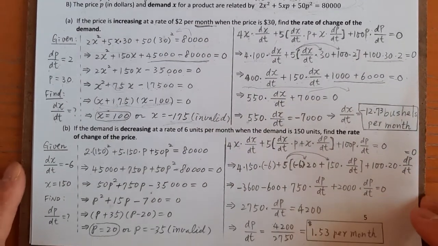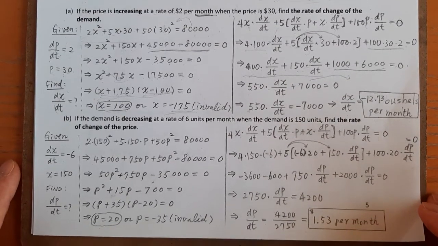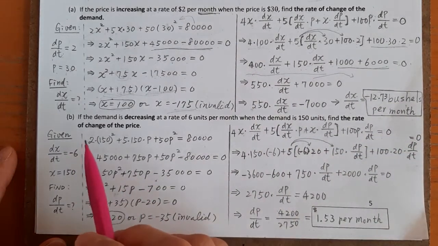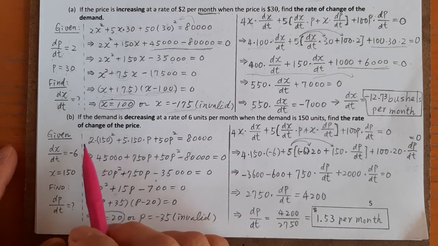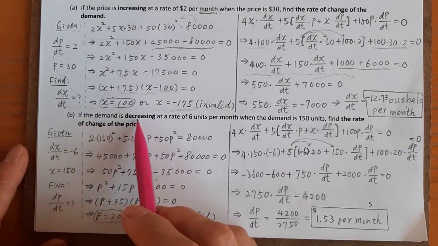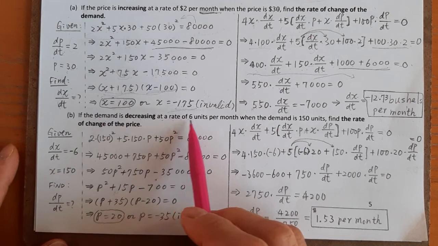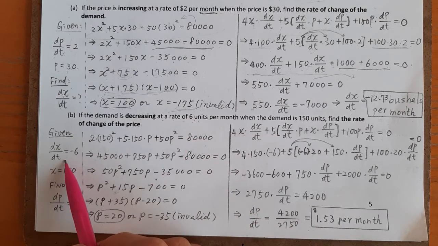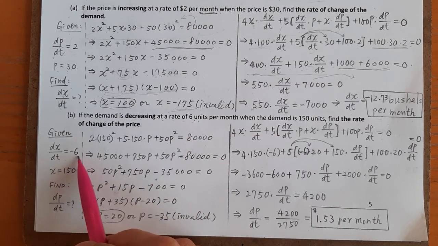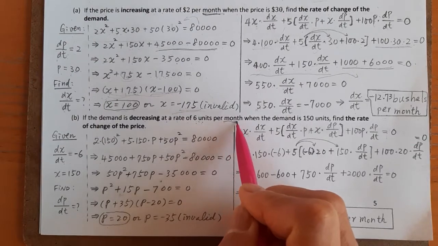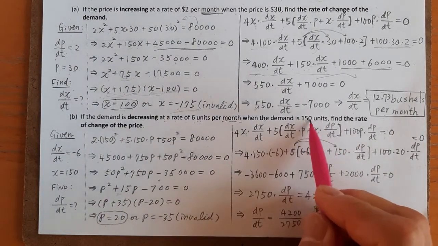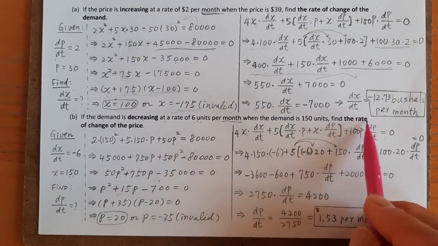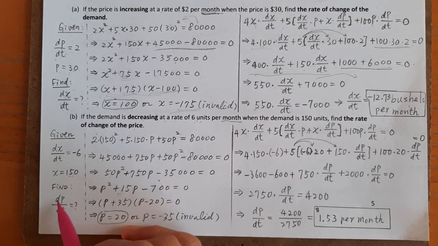And part B, another one. If the demand is decreasing at a rate of 6 units per month, so demand, which is dx over dt, equals negative 6 per month. When the demand is 150 units, so when x equals 150, find the rate of change of the price. Find out dp over dt.